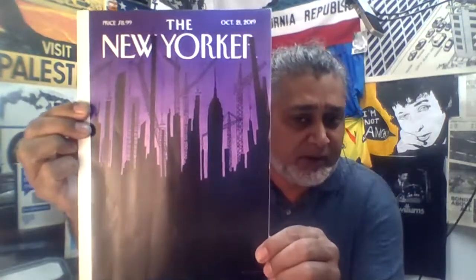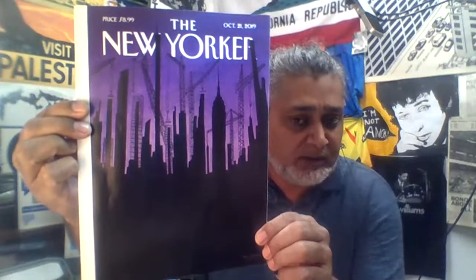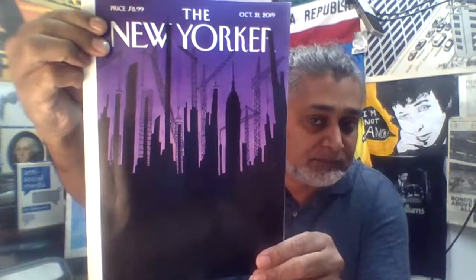And also, the New Yorker came in. Wow, that's a very beautiful cover, by the way, on the New Yorker. Yeah, nice. It's by Mark Ulrichsen, U-L-R-I-K. It's called Towering Wealth.